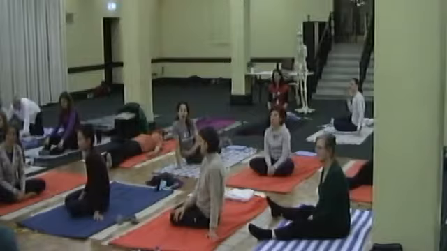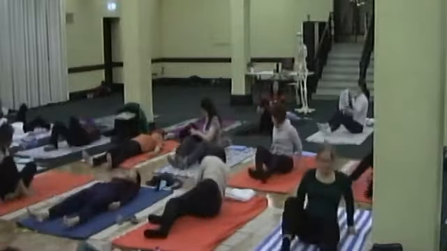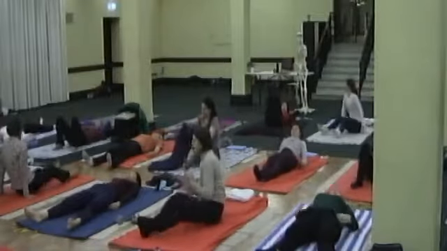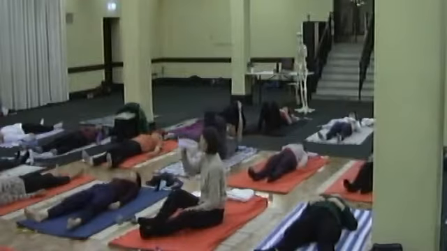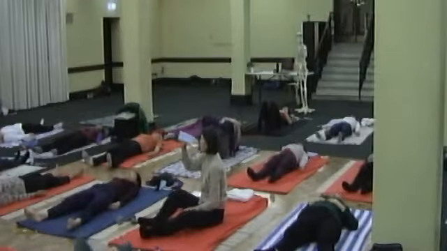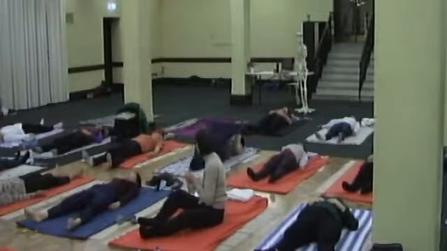Okay, rest on your back. And notice what the floor tells you.